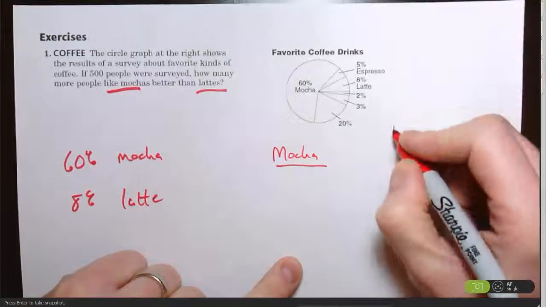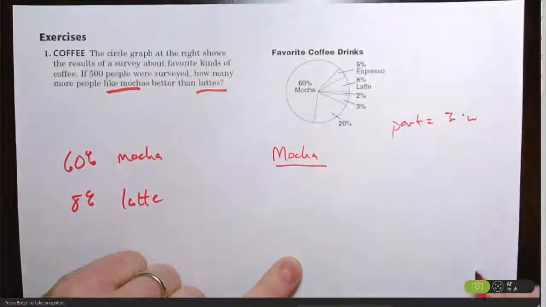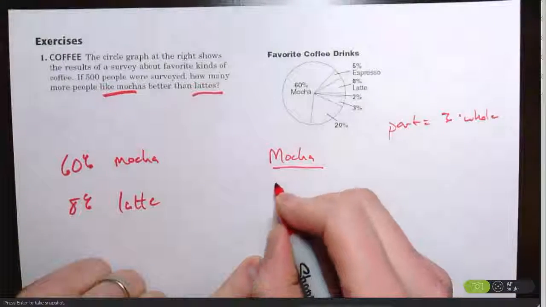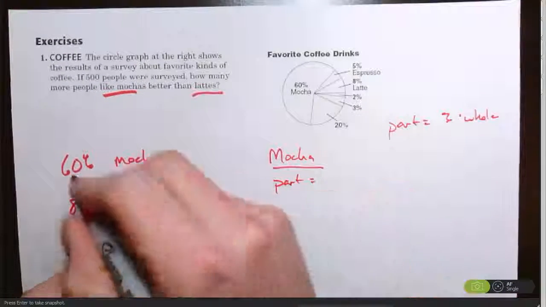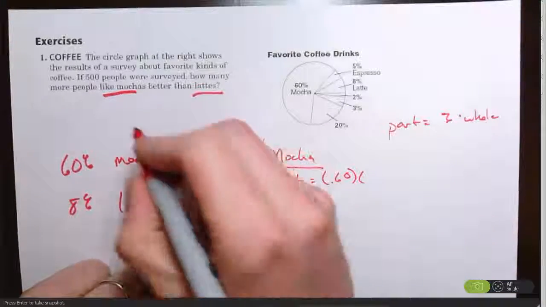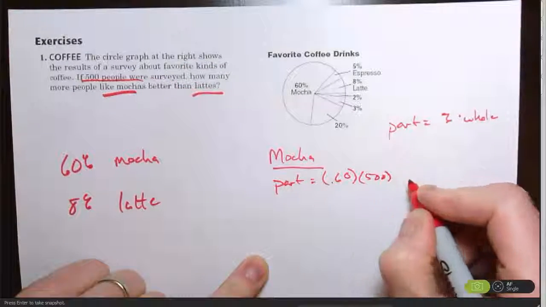again, the percent equation is part equals percent as a decimal times whole. So the mocha part, well, 60% as a decimal is 0.60, and the whole amount was the 500 people.